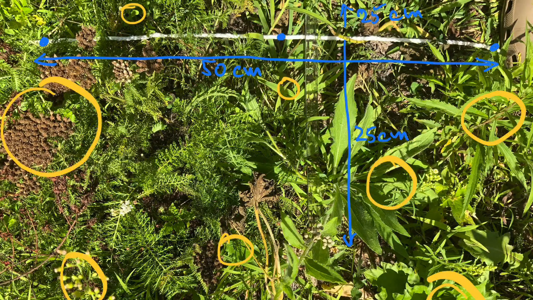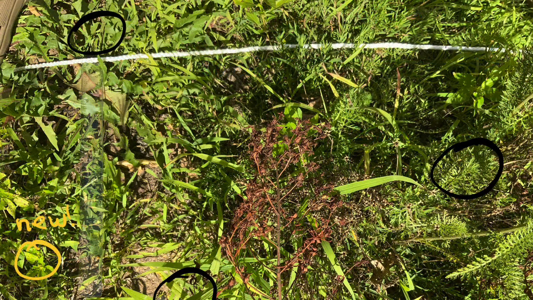So here I'm looking at just one side of the transect. I have my 50 centimeters on the line marked and my ruler to one side. So this is just one half. We would do the same on the other side, and I can see 7 different plants in this view anyway, so I would mark 7 for this area.